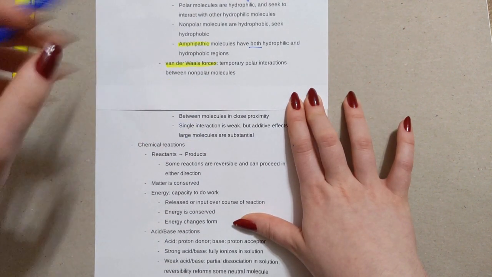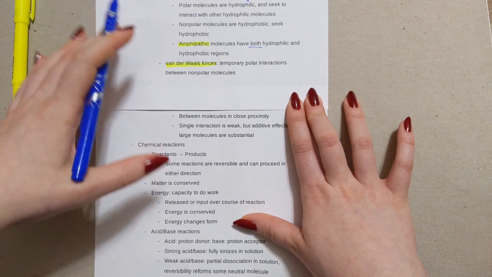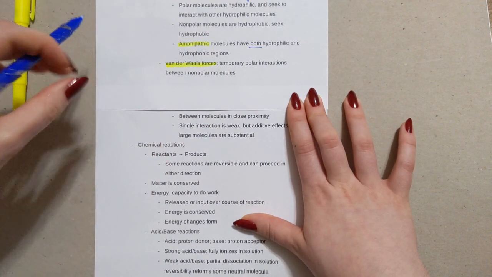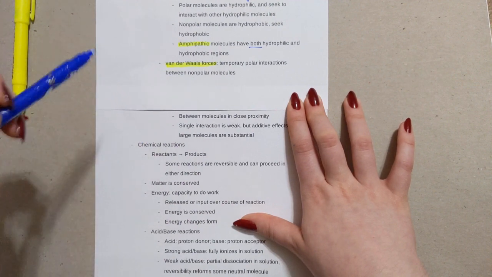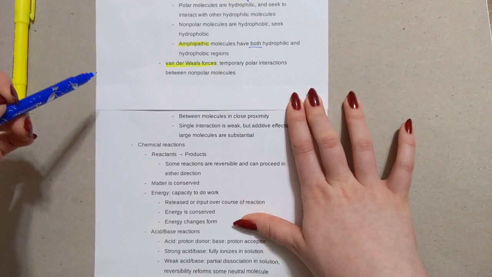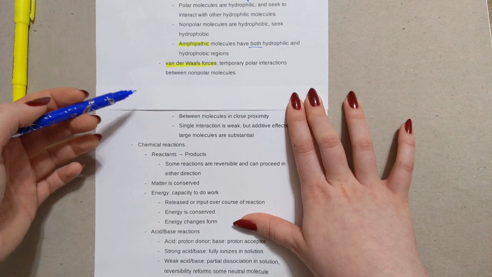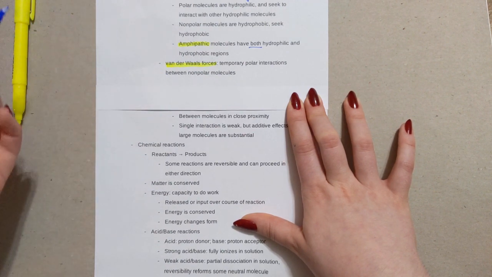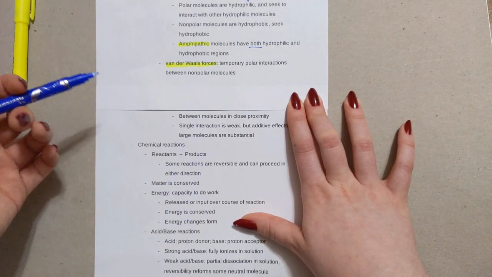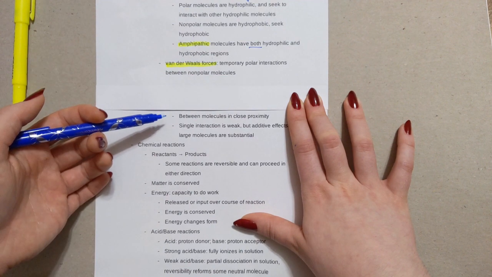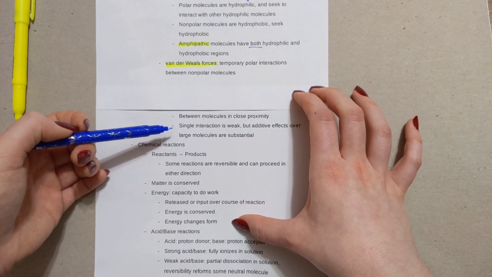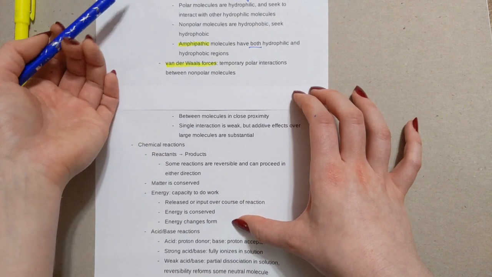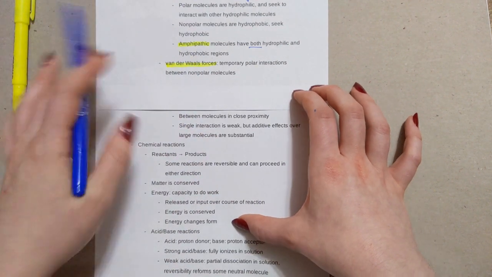Finally, in our world of weak chemical bonds, we have van der Waals forces. Van der Waals forces are temporary polar interactions. Even nonpolar molecules will have their troubles. Occasionally you'll have moments where they do form a little bit of a dipole and have some unequal sharing. When that happens, that temporary dipole can interact with other temporary dipoles within your sample when those two molecules are in close proximity. And granted, that single interaction is really weak. Compared to a hydrogen bond, very, very small.